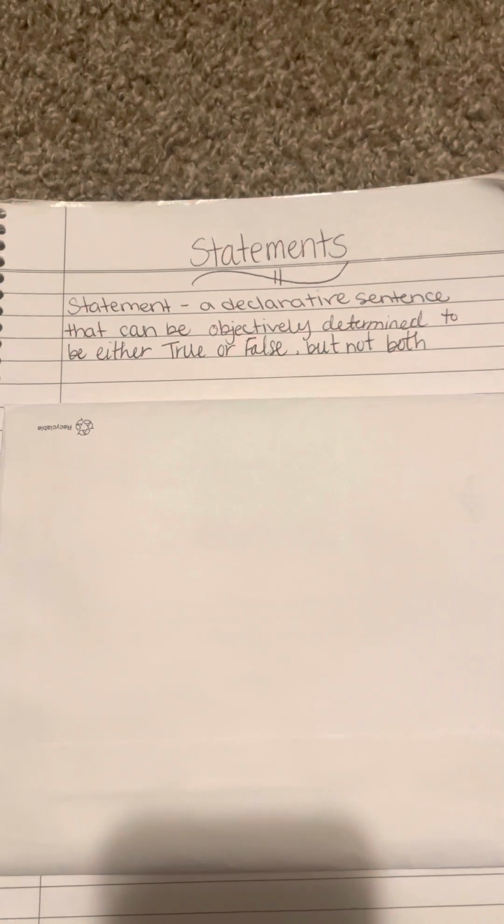Hello class, today we will be learning about statements and how to identify a statement. The definition for a statement is a declarative sentence that can be objectively determined to be either true or false, but not both.